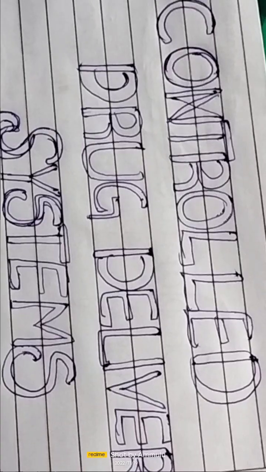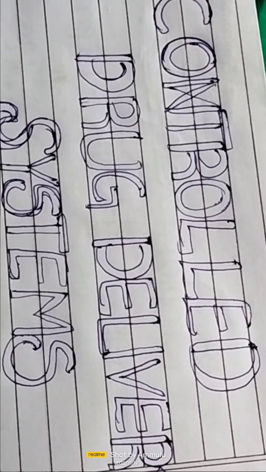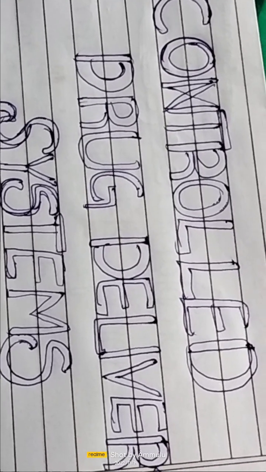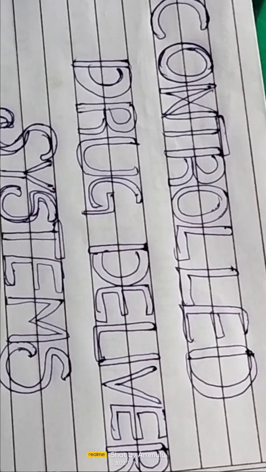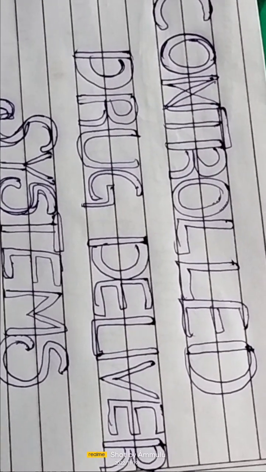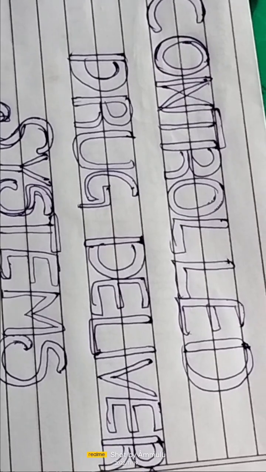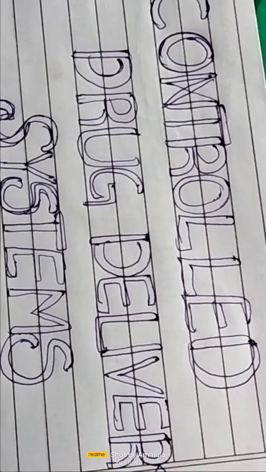These are some major properties that are relevant to the controlled release formulations. And this is about the controlled drug delivery system: introduction, advantages, disadvantages, and the classification of the oral drug delivery system.